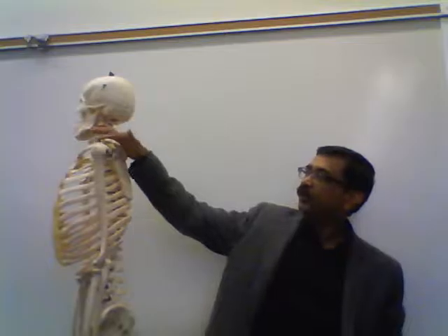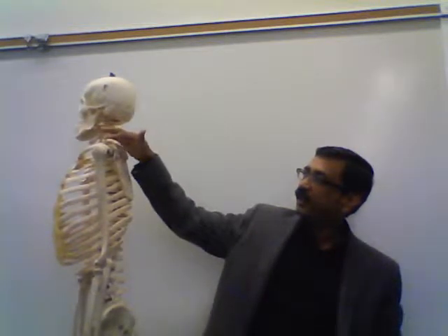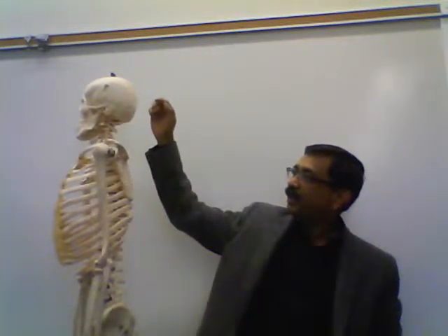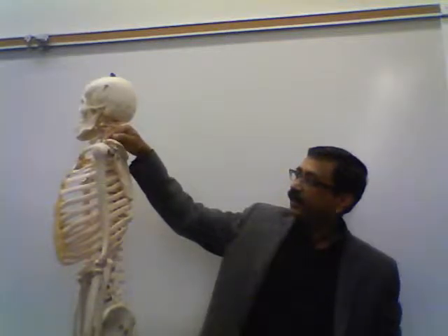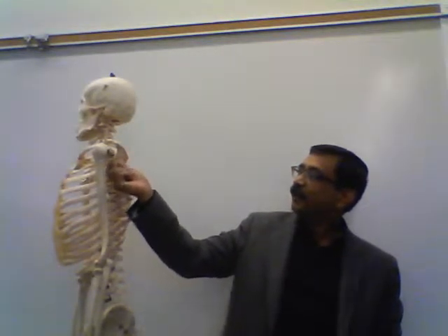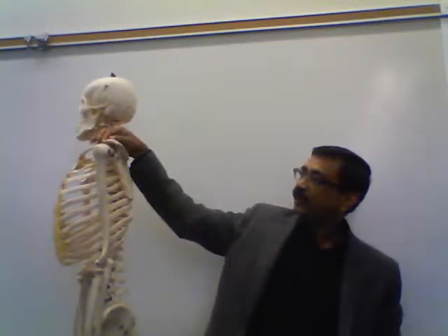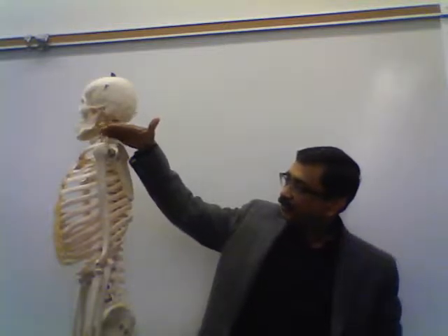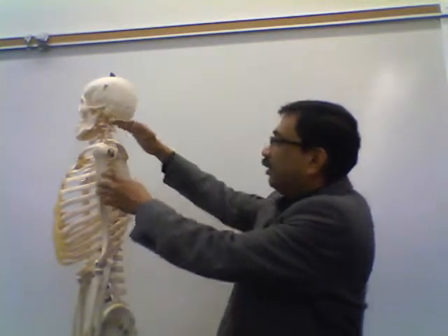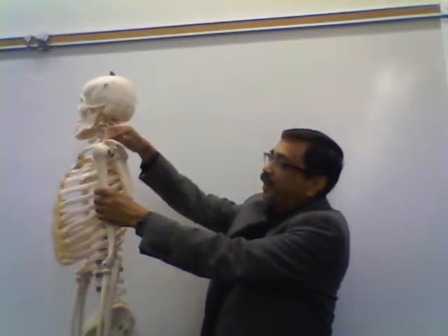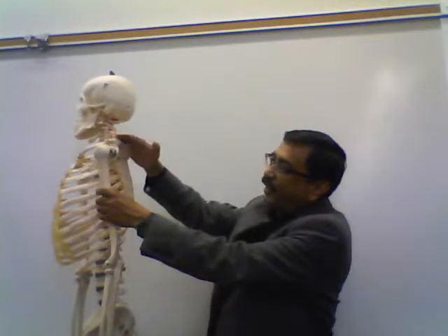occurs due to the dislocation of the acromioclavicular joint here. And what happens if dislocation occurs, separation occurs here, then the shoulder drops down, because you know that the clavicle is holding the scapula here.